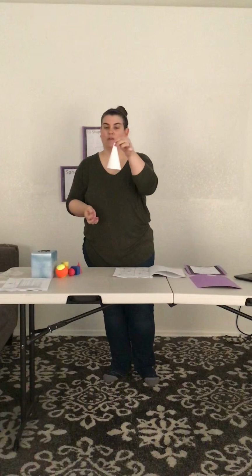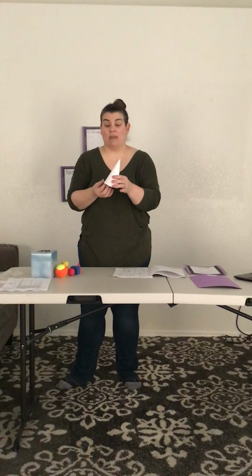All you do is take a piece of paper and you kind of roll it into itself and then either tape it or glue it or staple it or somehow fix it together so it doesn't unravel. And here's your cone. It's not perfect, but it's the best that I can do. If you don't have any cones sitting around your house, you can make one just like I did. Pretty easy, pretty simple. They can be tiny cones or they can be giant cones. It's all up to you.